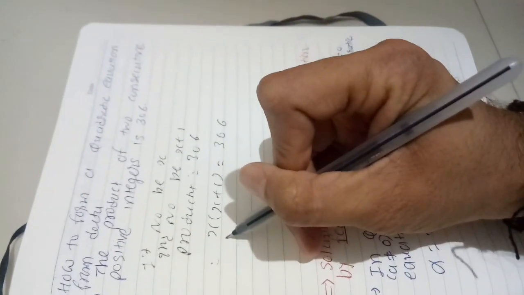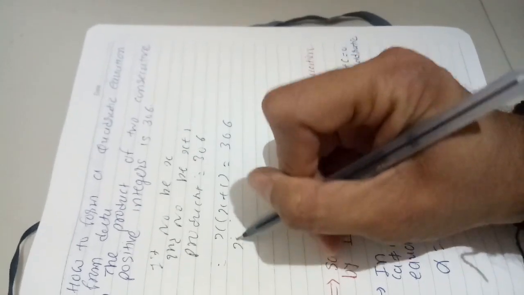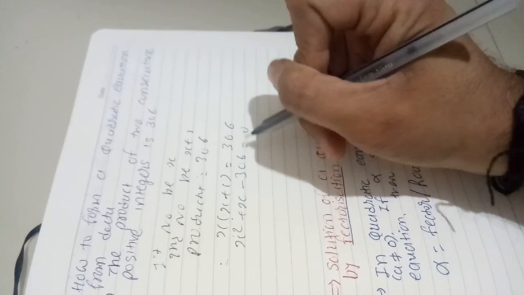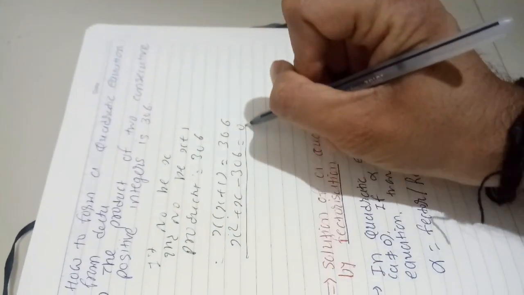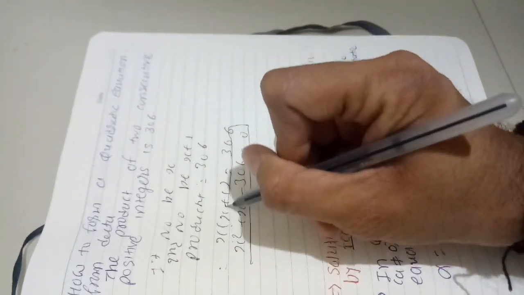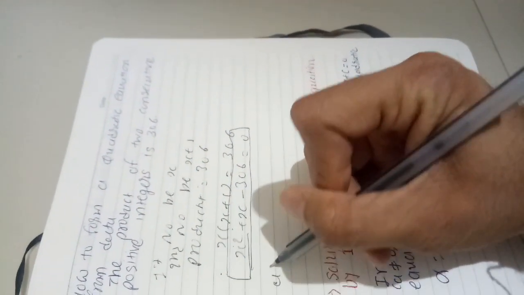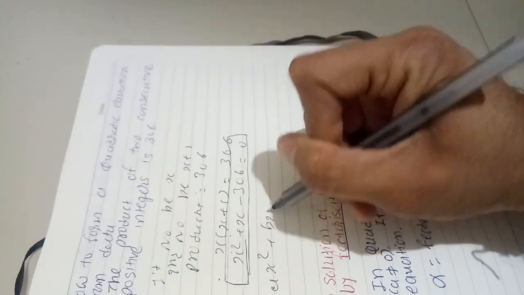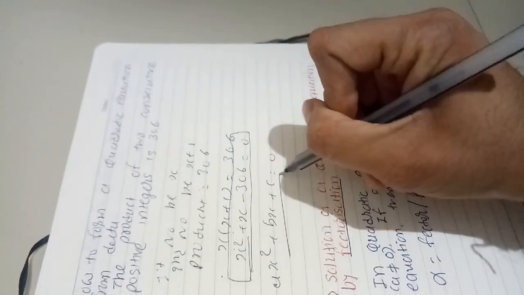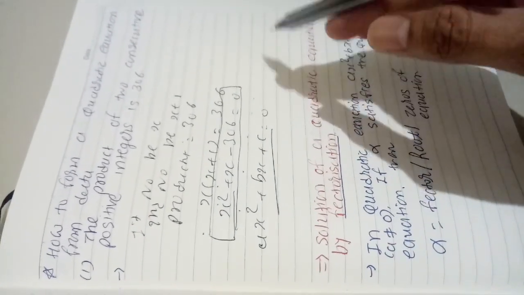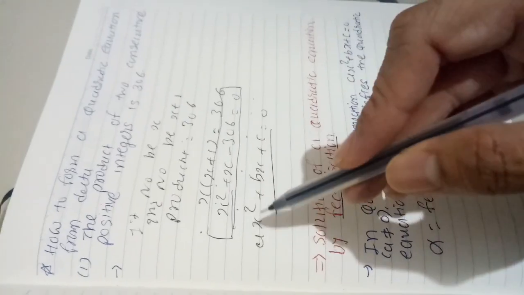Multiply x into (x plus 1). So x square plus x minus 306 is equals to 0. This is our equation in the general form ax square plus bx plus c is equals to 0. So the equation is x square plus x minus 306 is equals to 0. Here we made the equation from the data.